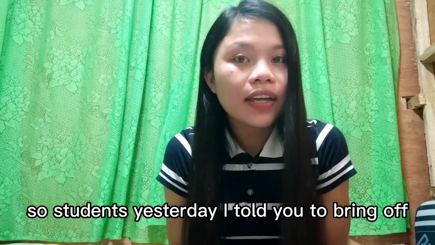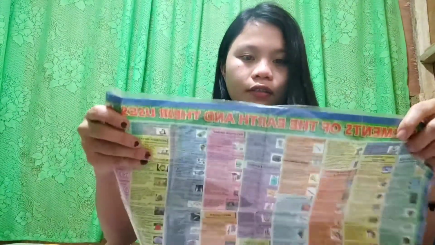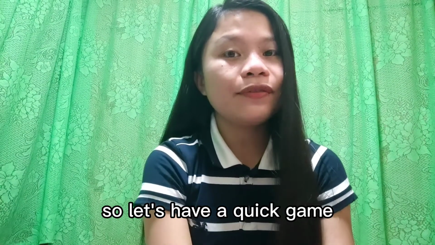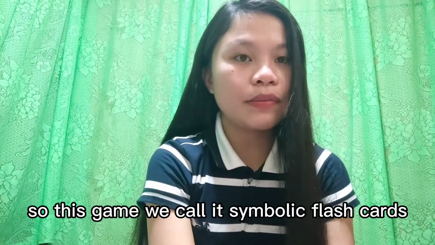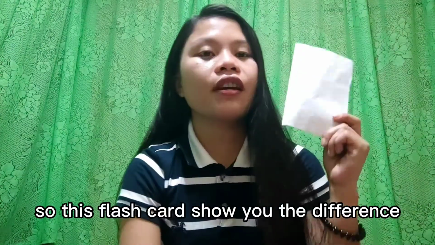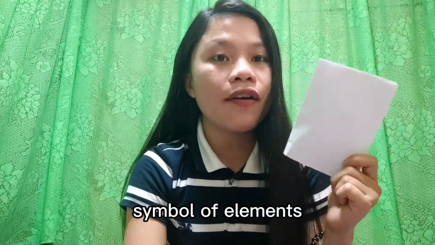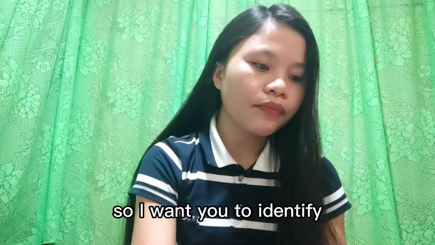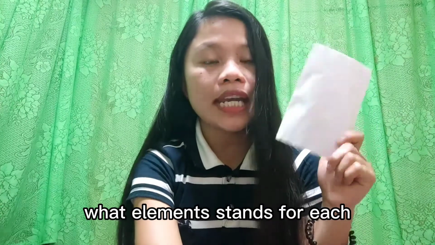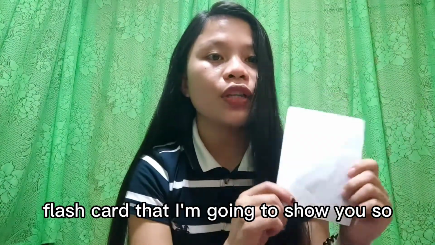So students, yesterday I told you to bring a periodic table. Did you bring it? Because we are going to use it now. Let's have a quick game. This game, we call it symbolic flashcards. I have some flashcards here. These flashcards show you the different symbols of elements. I want you to identify what element stands for each flashcard that I'm going to show you.